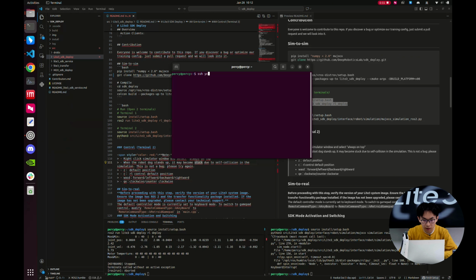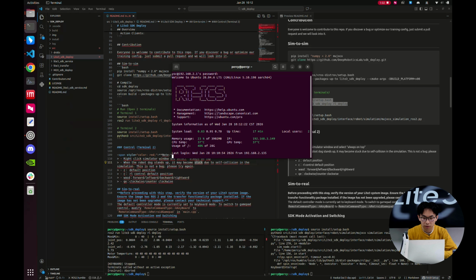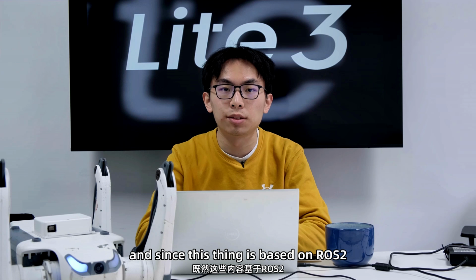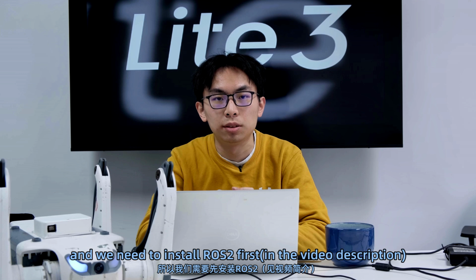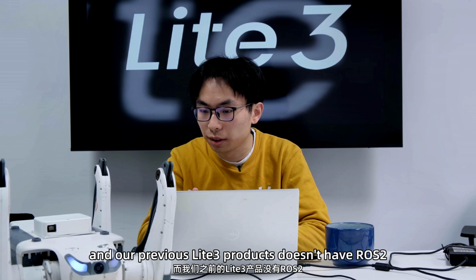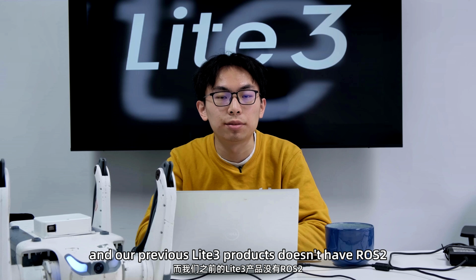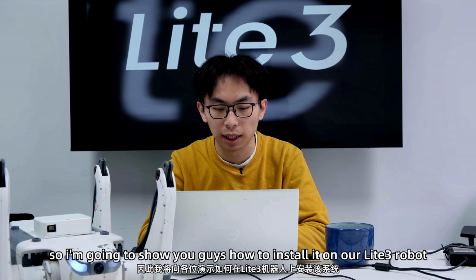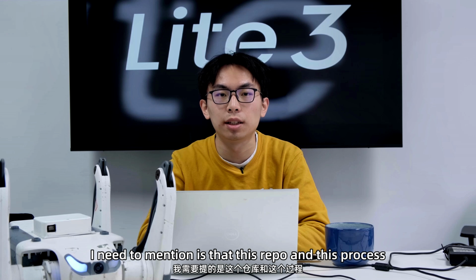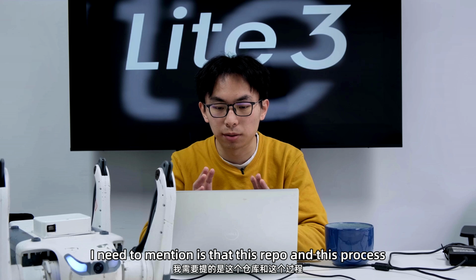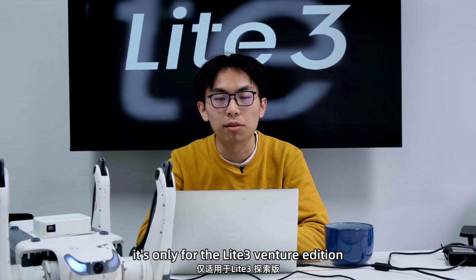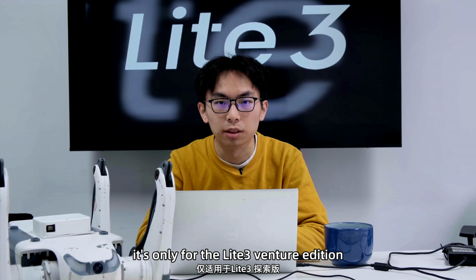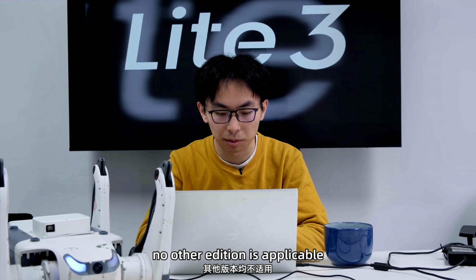So let's go into the robot. Since this is based on ROS2, we need to install ROS2 first, and our previous Lite3 products don't have ROS2, so I'm going to show you how to install it on our Lite3 robot. Another thing I need to mention is that this repo and this process is only for the Lite3 Venture edition. No other edition is applicable.